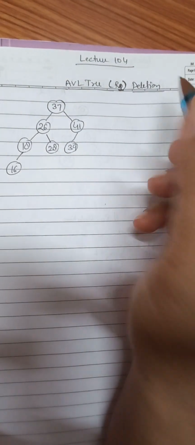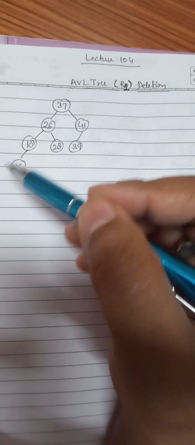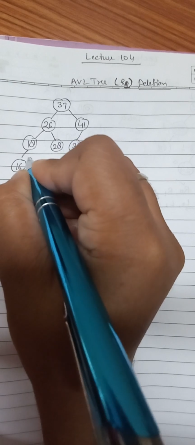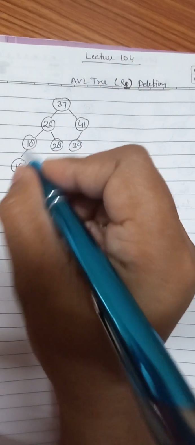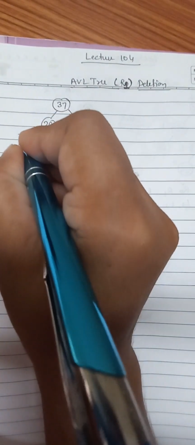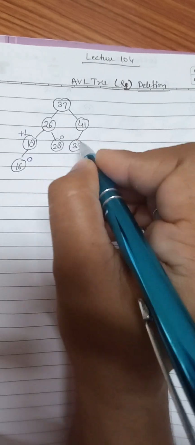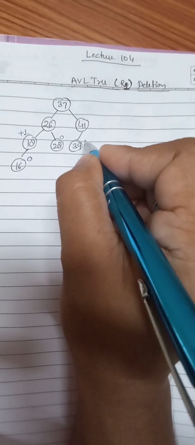AVL tree deletion. Suppose this tree is given. So first we will cross check the balancing factor of this. 16 there is no child, so balancing factor is 0. 18 there is one child on left hand side, so plus 1. 28 there is no child, so balancing factor is 0. 39 there is no child, so balancing factor is 0.